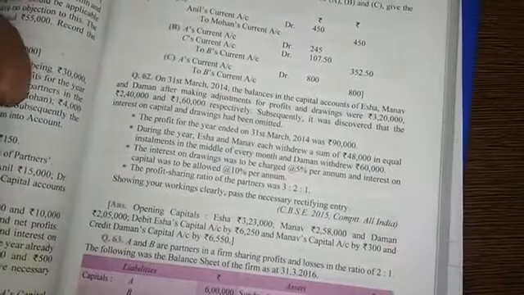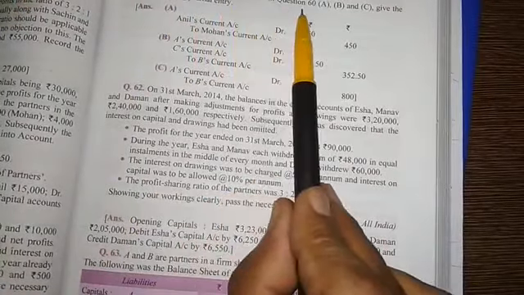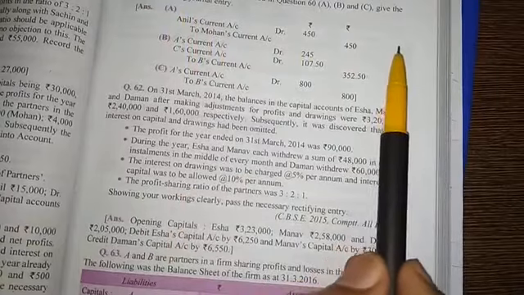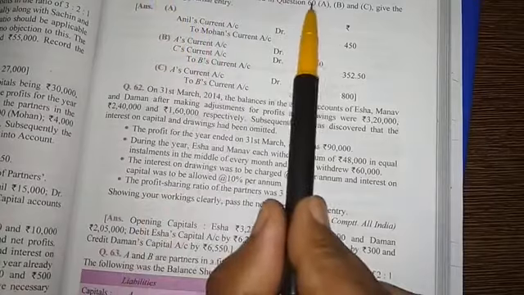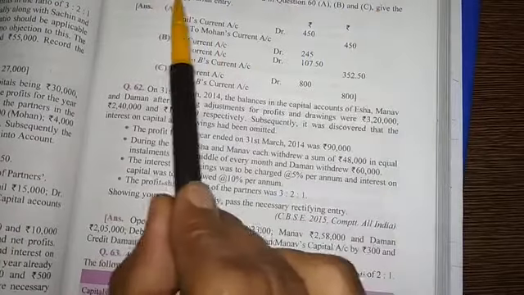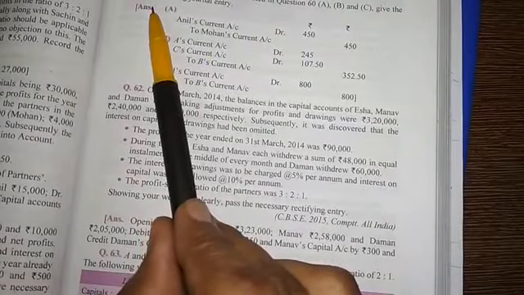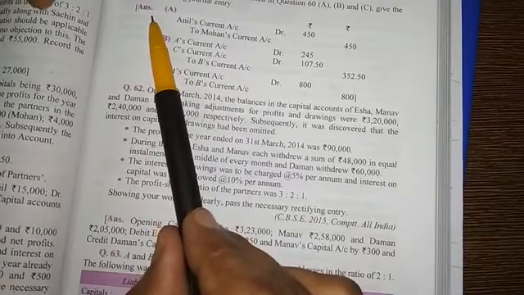Then we can see one more question. Question number 61. Assuming the capitals are fixed in question 60A, B, C, give the necessary adjusting journal entry. They are telling that in the previous questions, 60A, B and C, we did them earlier and today. In this question, if capital accounts are fixed, what should the journal entry be? Here two things are there. One is that when we pass the journal entry, we have to use a current account.